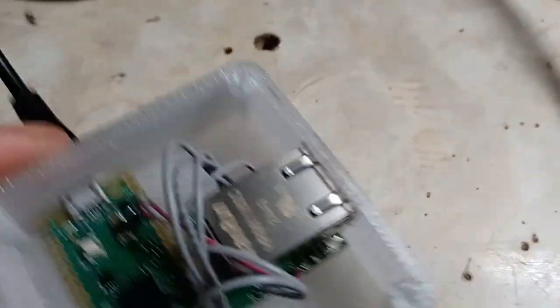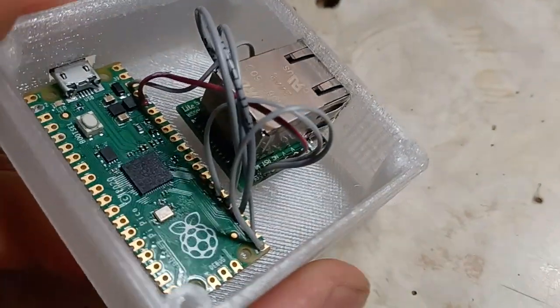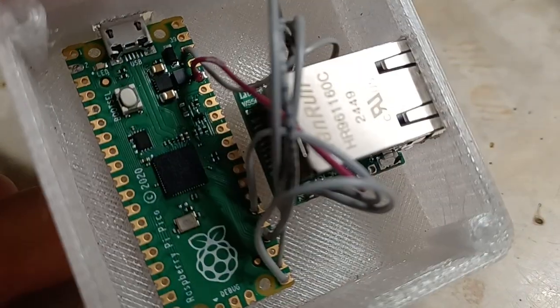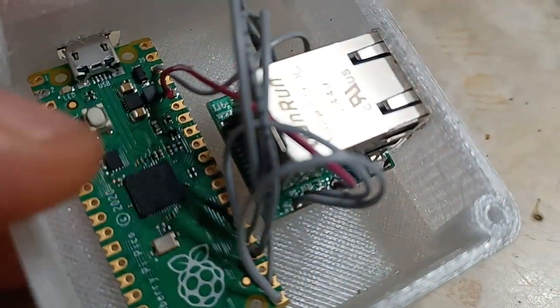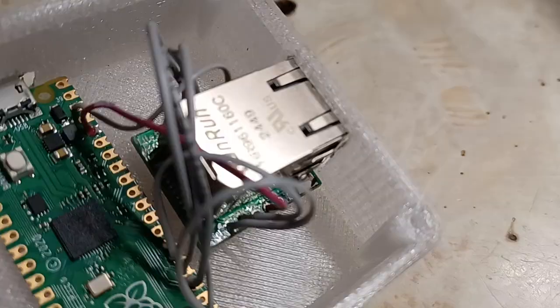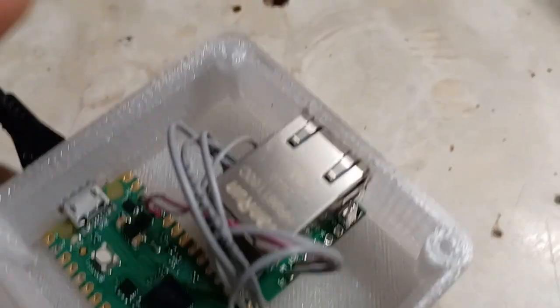Now, I have a Raspberry Pi Pico controller connected to a W5500 Ethernet module here.